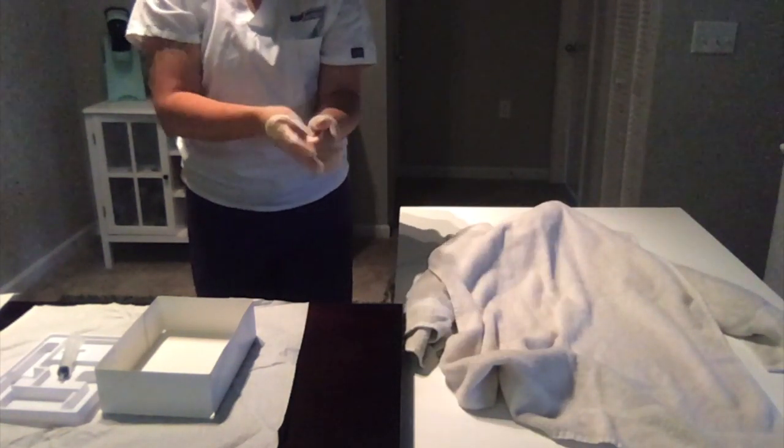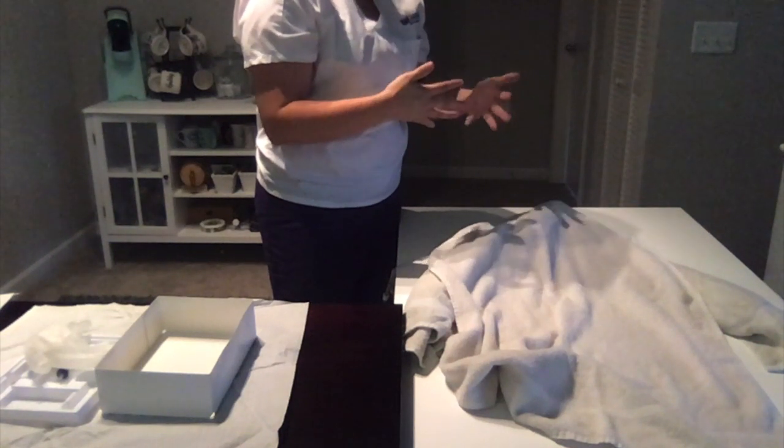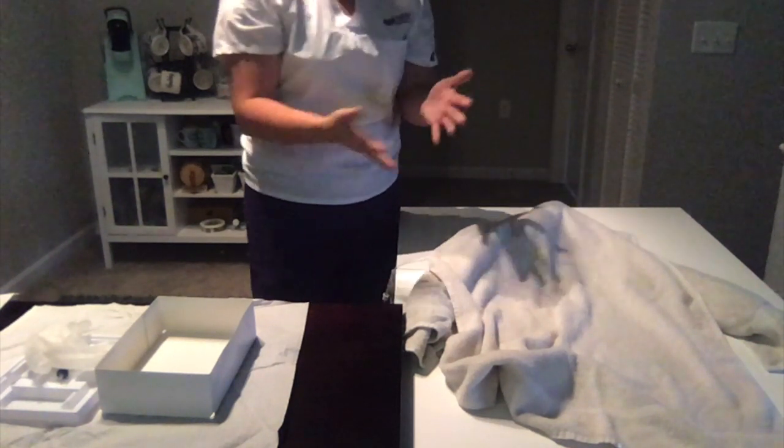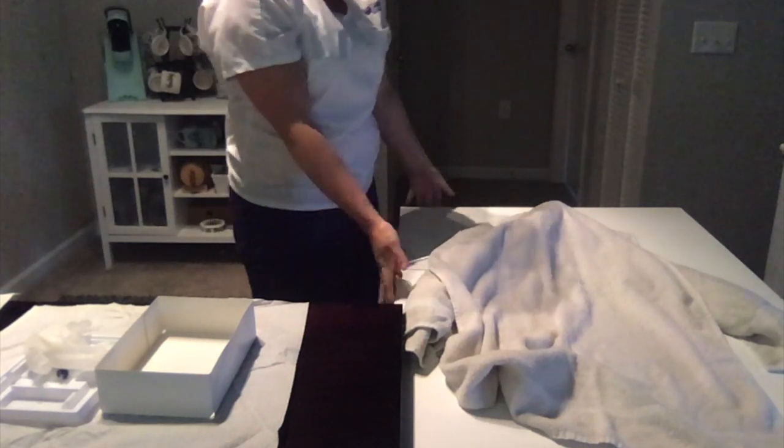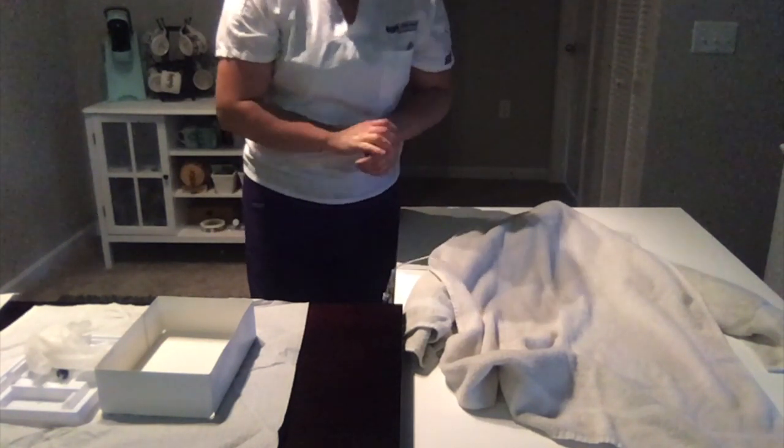I'm going to take off my gloves and wash my hands. And then I'm going to lower her bed and say, Miss Smith, do you need your call light? Would you like your phone nearby? Any personal belongings she wants nearby. But making sure that the bed is in the lowest height to prevent falls.